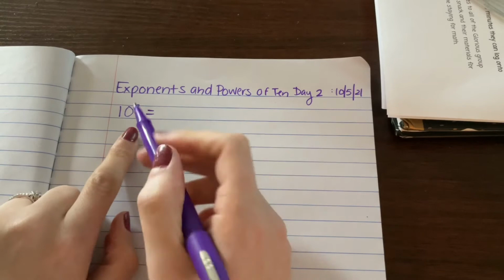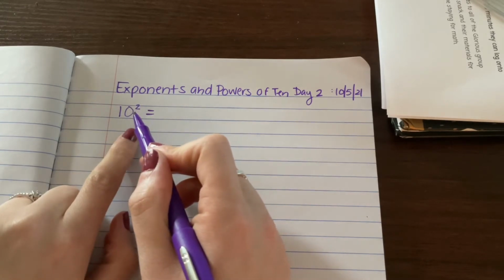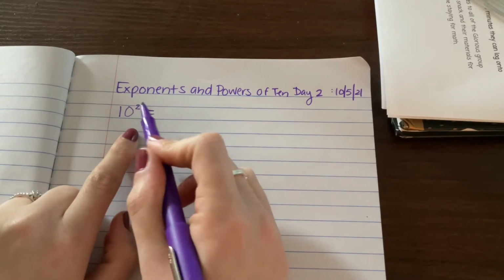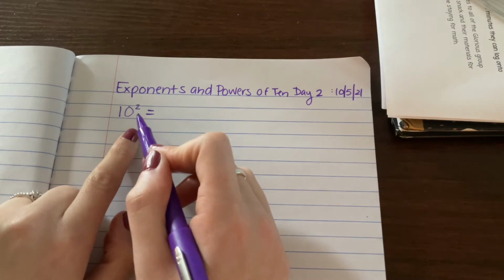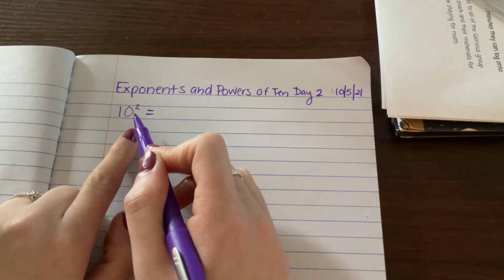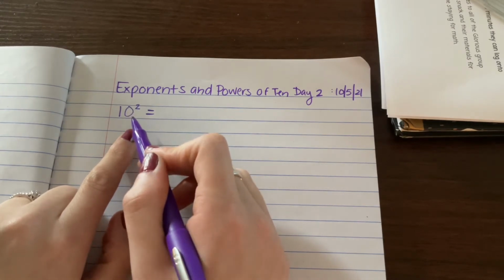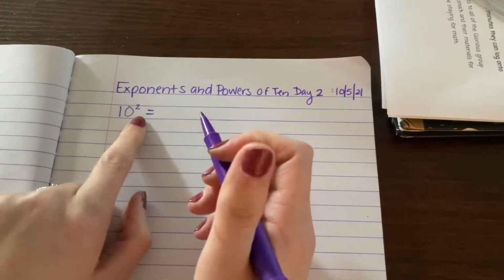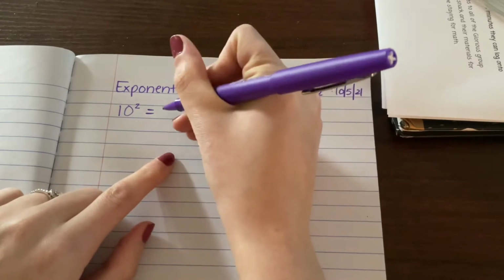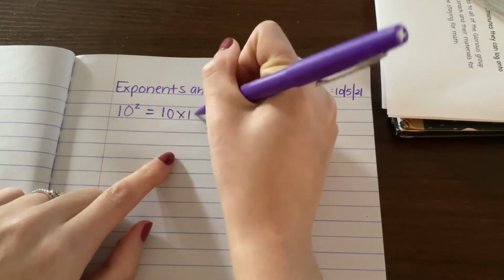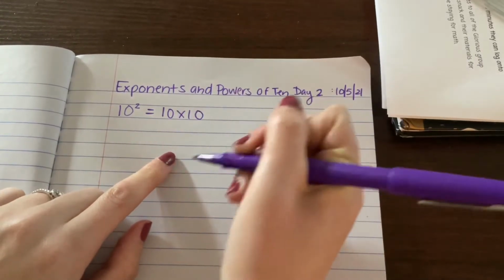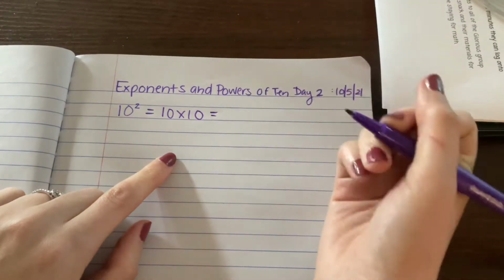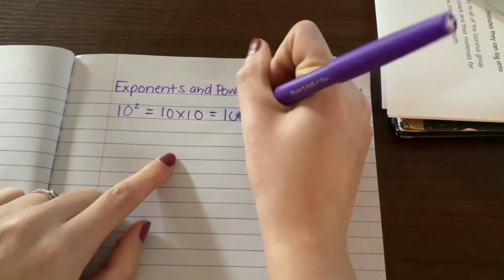I'm going to give you a second. 10 to the second power is the same as what? Remember, this exponent here tells us how many zeros we're going to have. It's also going to tell us how many times we're multiplying 10 by 10. Hopefully you figured out 10 to the second power is the same as multiplying 10 times 10, because there's 2 10s here. 10 times 10 is the same as 100.